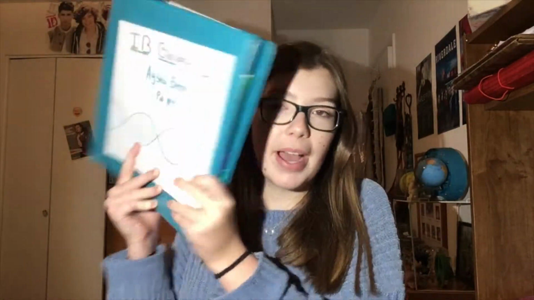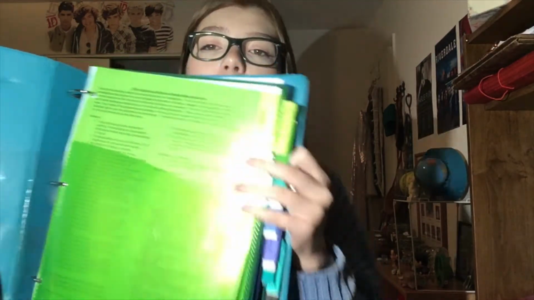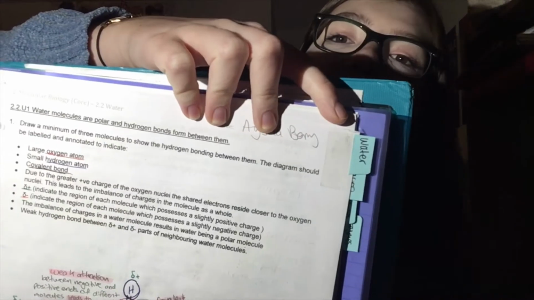So this is my binder. I have it separated into sections by quarter. So like quarter 1, quarter 2, quarter 3, quarter 4, because that's how many quarters there are in the year, because that makes sense. So the way that I set up my binders is I make these little tabs. I cut them in half and label them so that I know where all my units are. It's easier for me to find them that way.